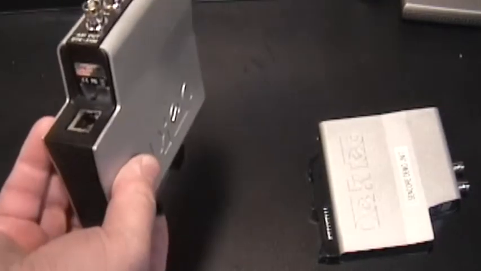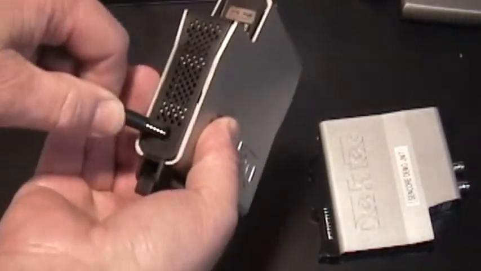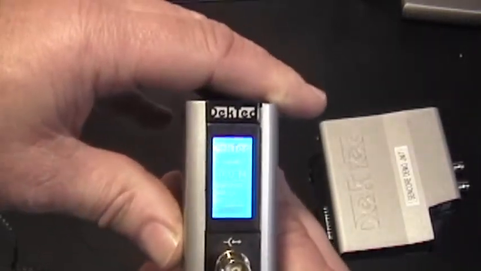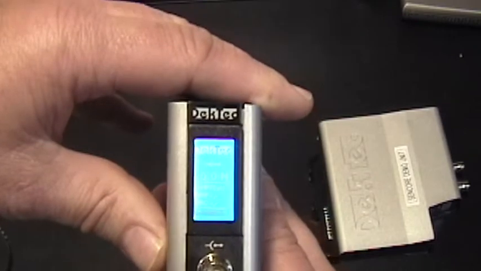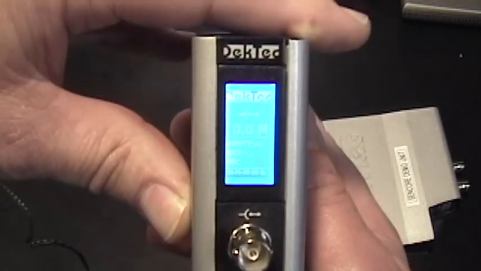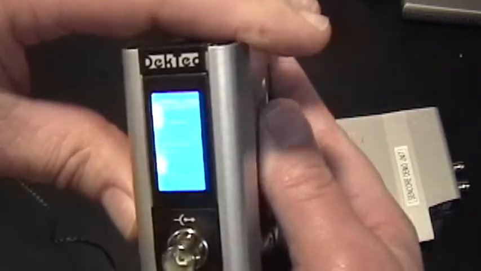Power plugs in from their wall adapter here, but they can also be powered via the network connection with power over Ethernet. Each unit has its own LCD display that provides status of the unit. And here's the power being connected to the transmitter.